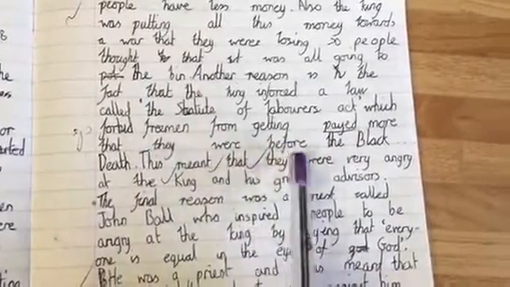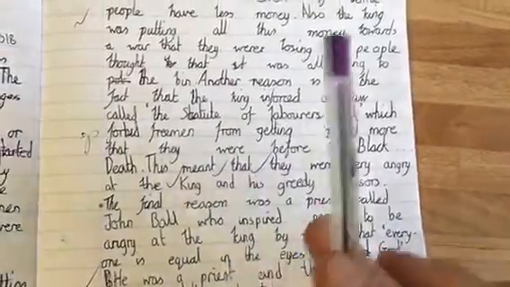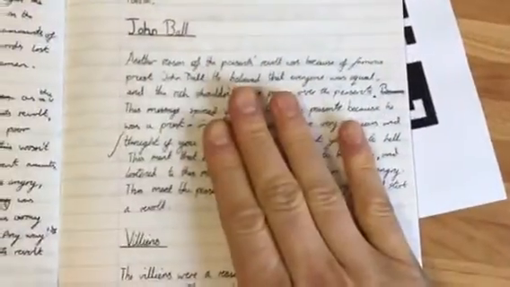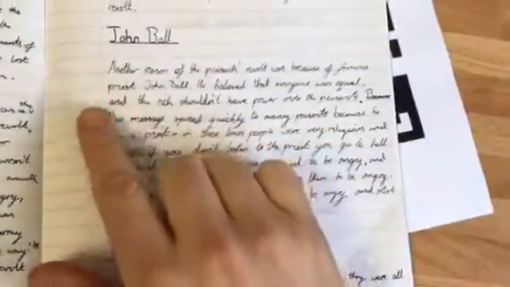This meant that they were very angry at the king and his greedy advisors. This meant that bit. It's brilliant. See if you can get it into your work. Well, this is another great example of separating your work into paragraphs, but also explaining things. Again, you can use this. Use this to help you do your own.